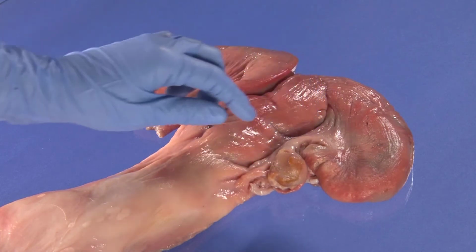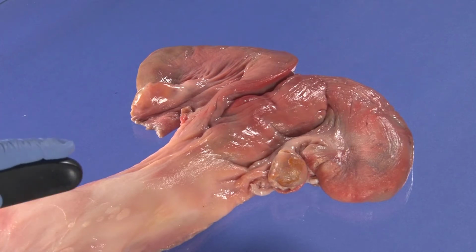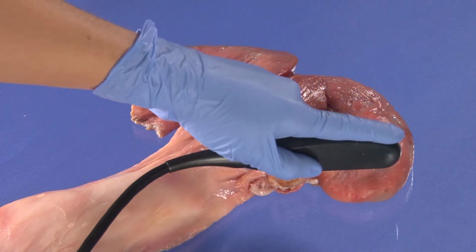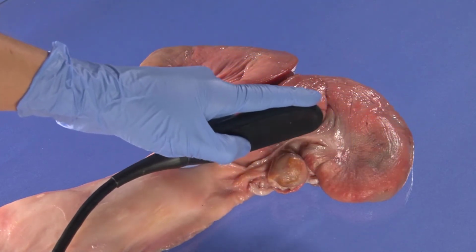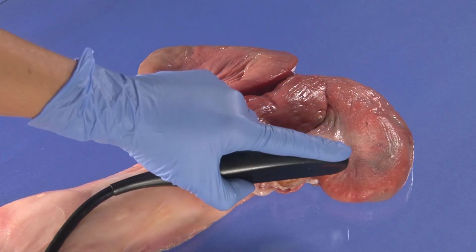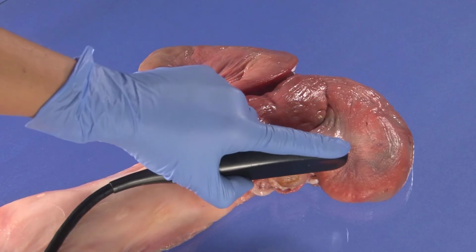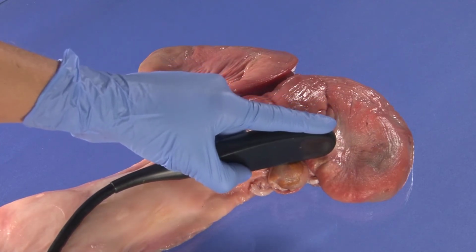For the Doppler ultrasound, retract the uterus and do the first ultrasound examination of the ovaries to identify the CL with the normal mode. When you identify the CL, keep the probe in place and start the Doppler mode.